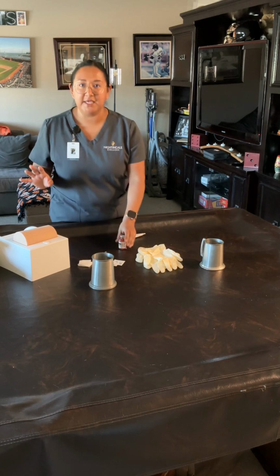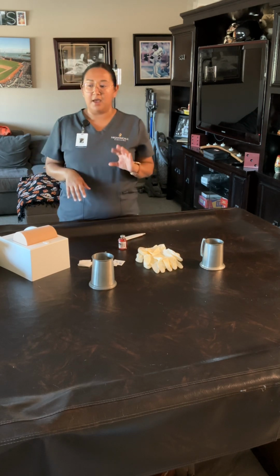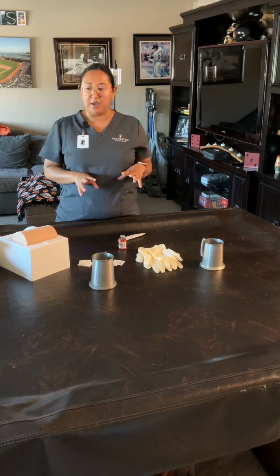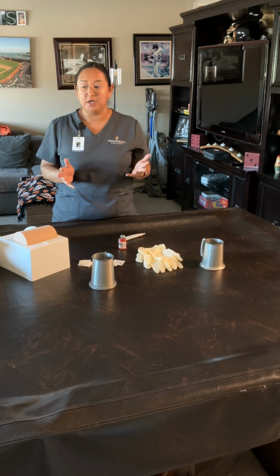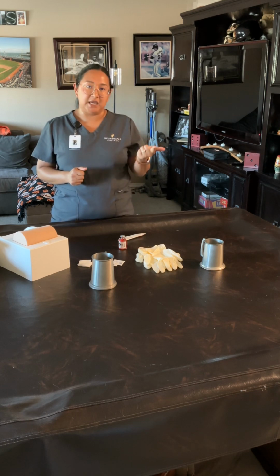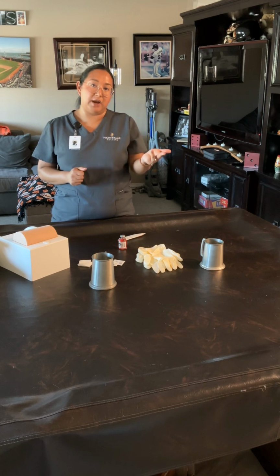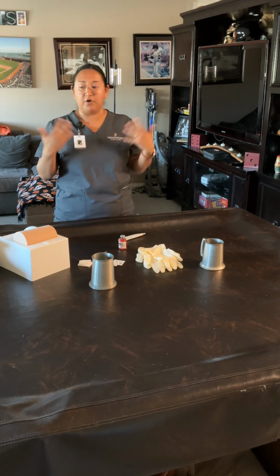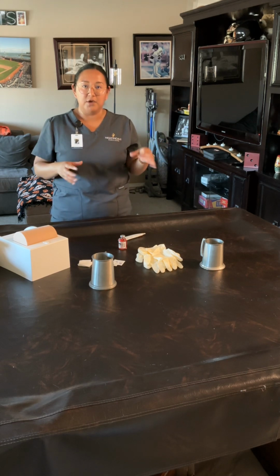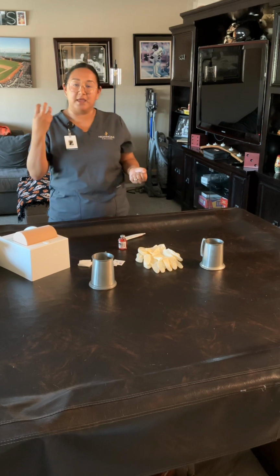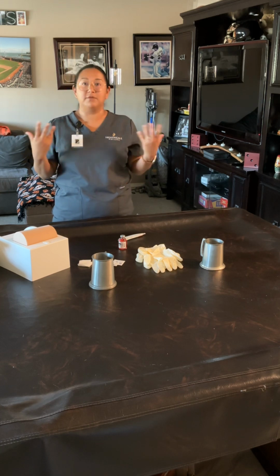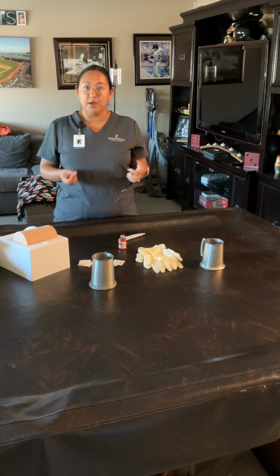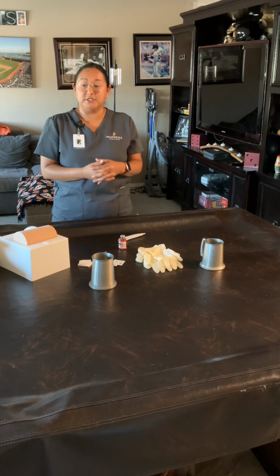And before I start anything, I go ahead and verify my provider's orders in the EHR and verify the 6 rights of medication, which is the right patient, the right time, right dose, right route, right documentation, and right medication. Once I have all those, I'll compare everything with the EHR and the MAR, as well as confirm the provider's orders and administer 1,000 units of heparin per day. That's what the provider's order says.